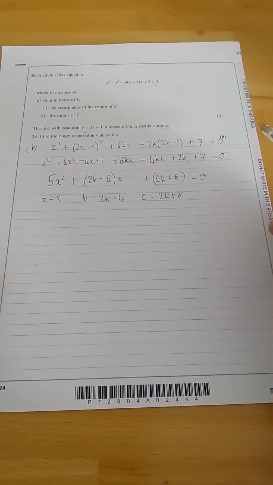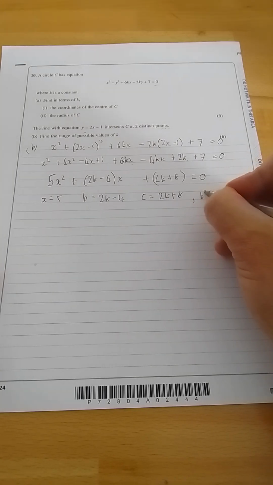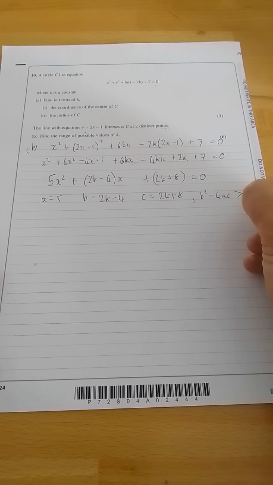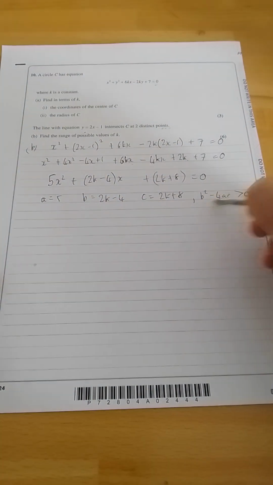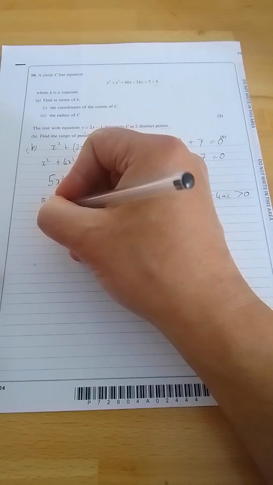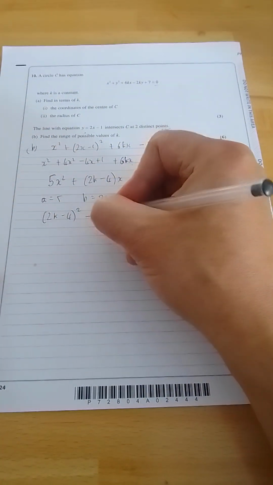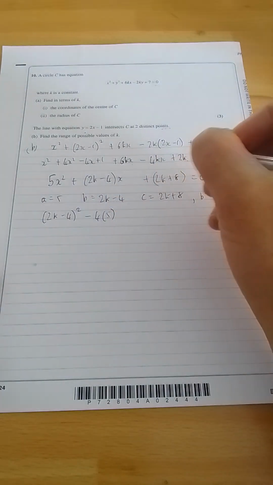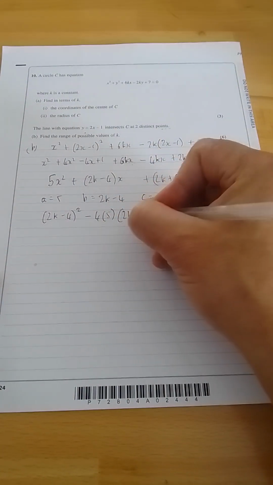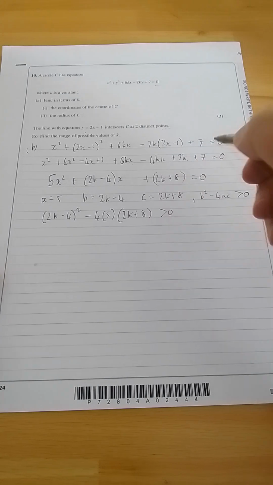That means the discriminant, b squared minus 4ac, has to be greater than 0. So it will be 2k minus 4 squared minus 4 times 5 times 2k plus 8 has to be greater than 0.